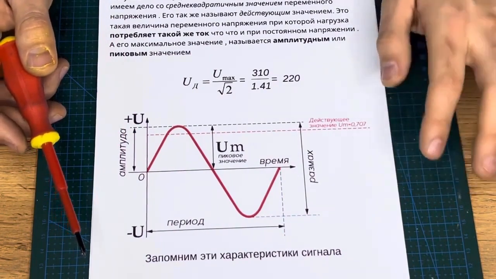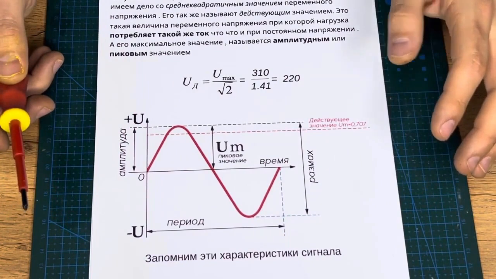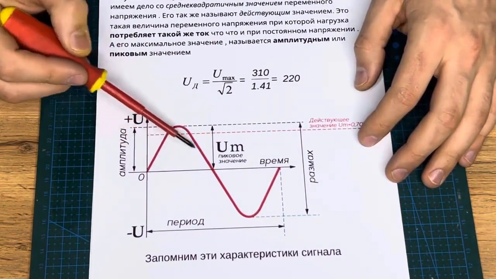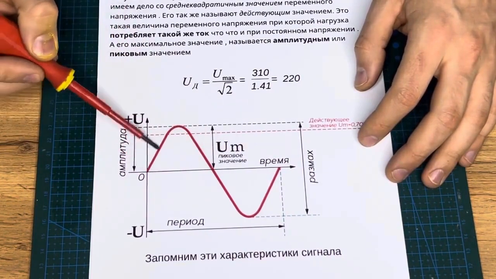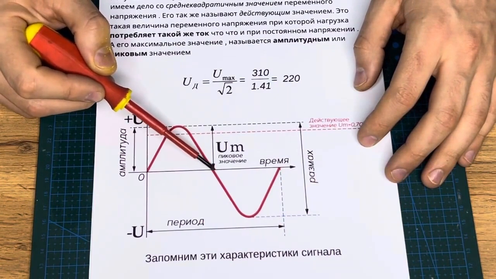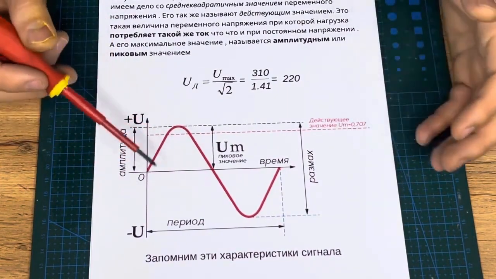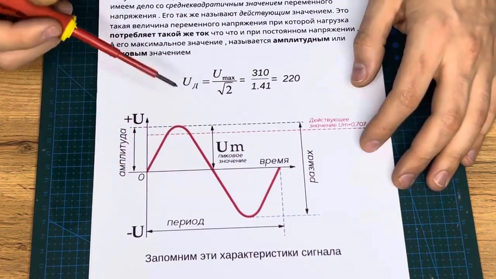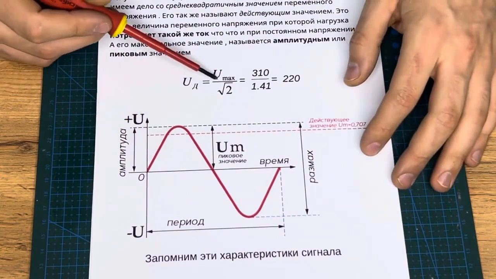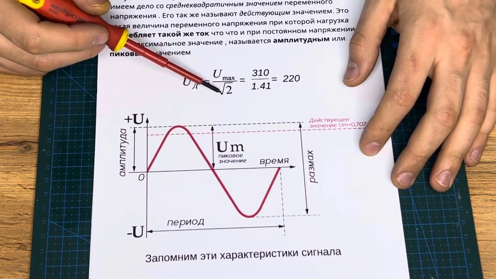I understand, guys, this explanation might be a bit complicated, but the main thing is for you to realize that this signal, the sine wave, isn't as effective because it changes over time, and at certain moments it has zero potential. And now, what value is taken? There is a certain coefficient. Why is it called the root mean square value? We divide the maximum amplitude of this signal by the square root of 2.